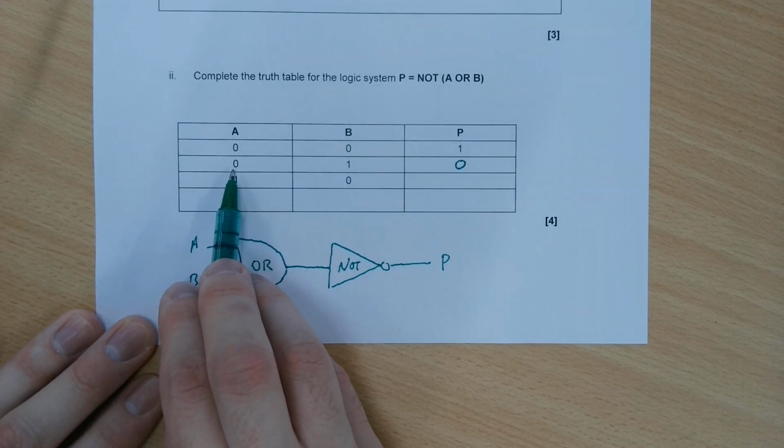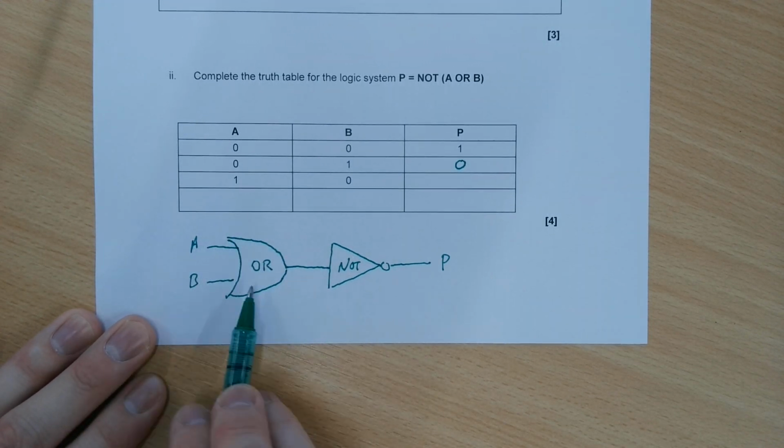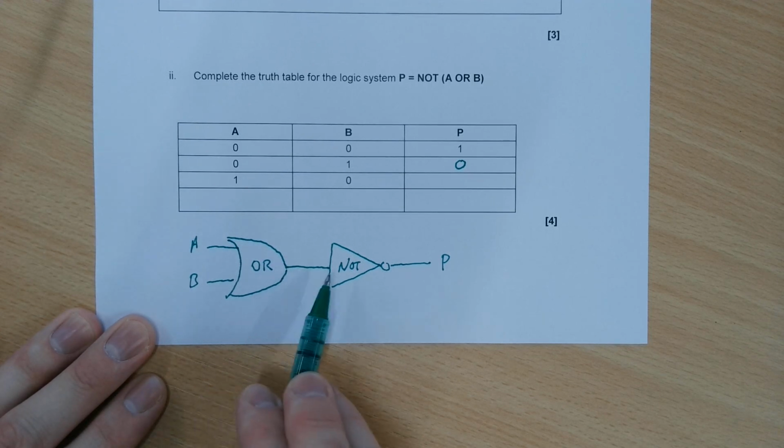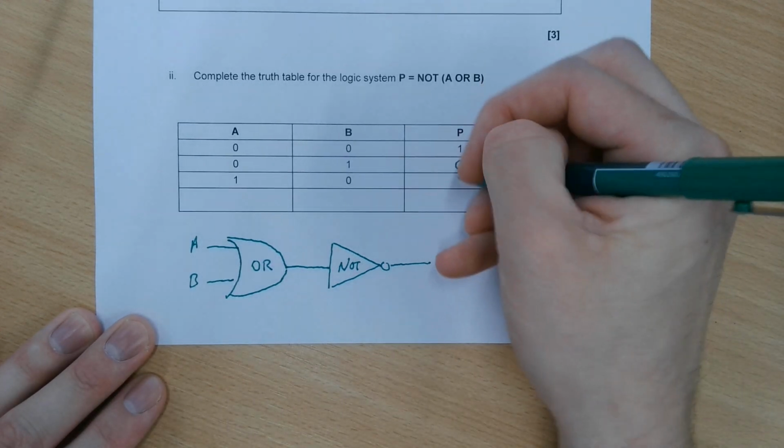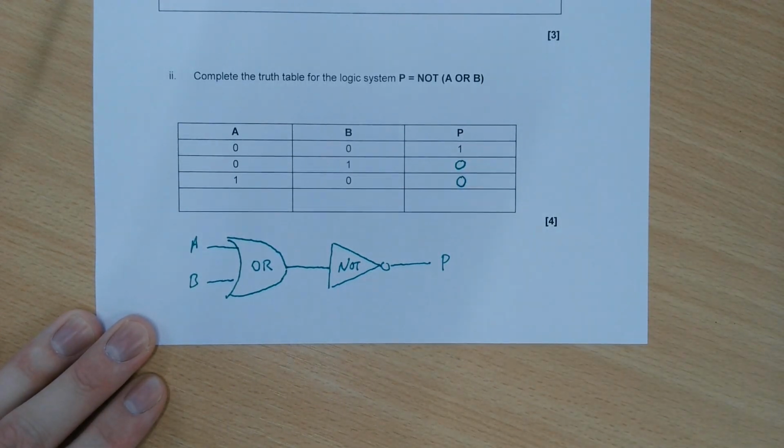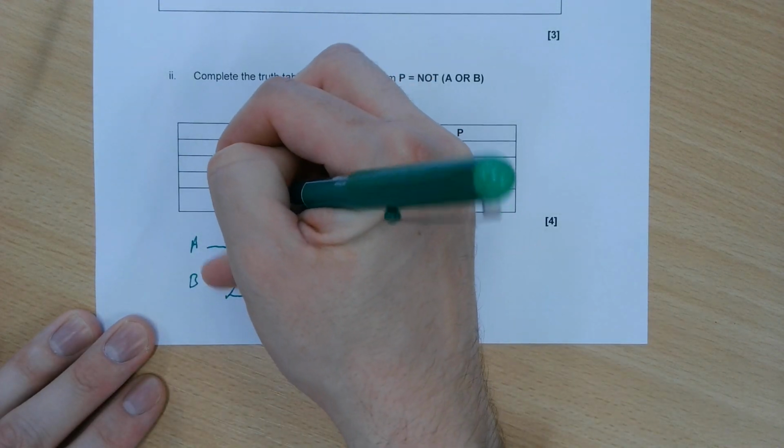We're going to do the same. This time A is a 1, B is a 0, outputting a 1. We put it through the NOT gate. That will also output a 0. We're missing the two inputs here, but we know they're going to be 1 and 1.